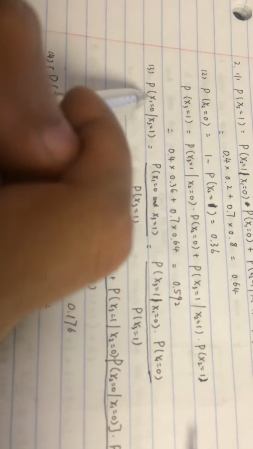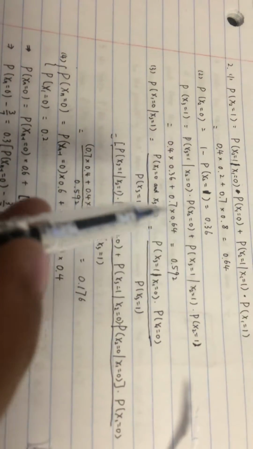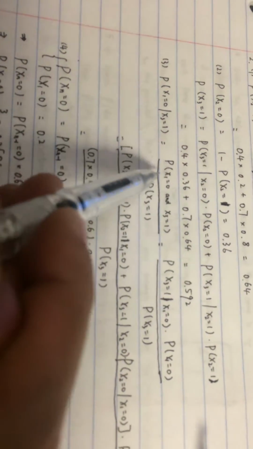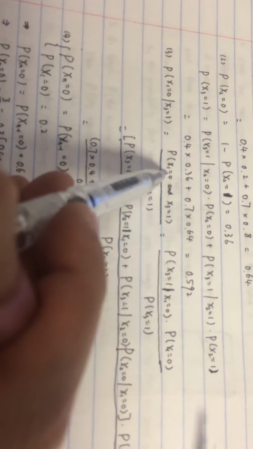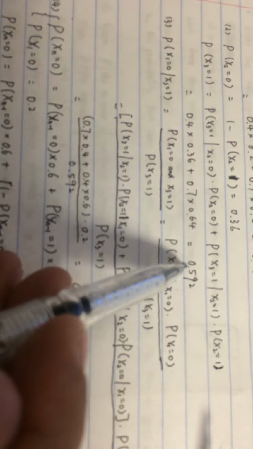And question 3 is that when x3 equals 1, find the probability that x1 equals 0. So we can transfer it to the probability that x1 equals 0 and x3 equals 1, divided by the probability that x3 equals 1, which is 0.592 as shown previously.